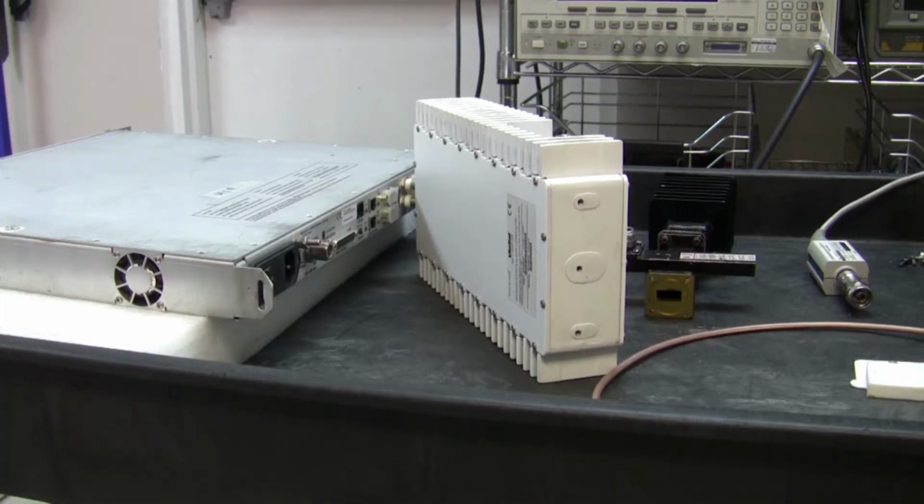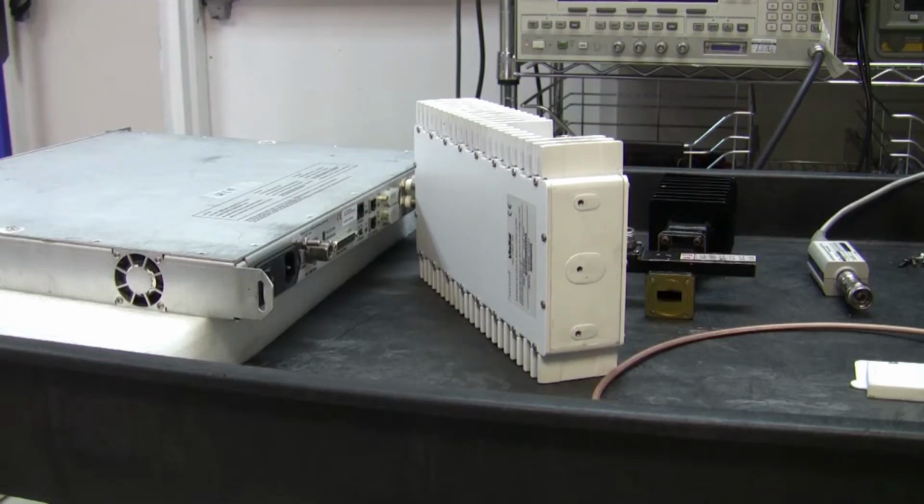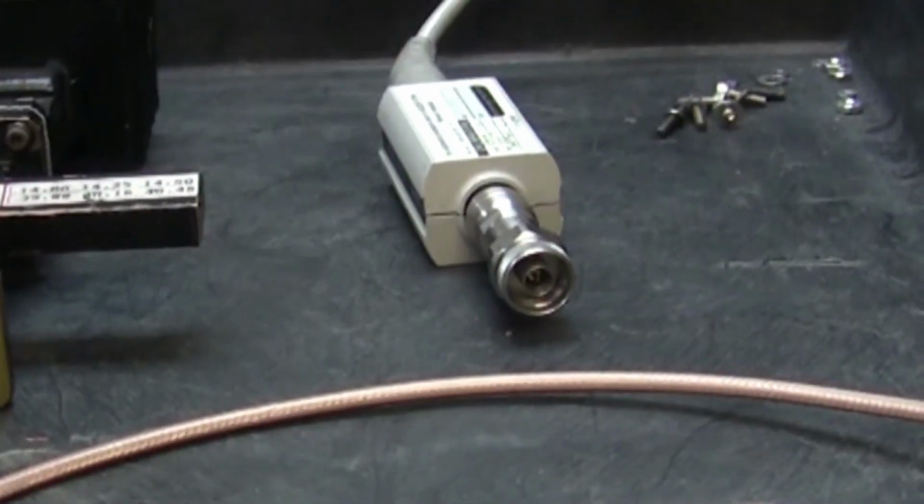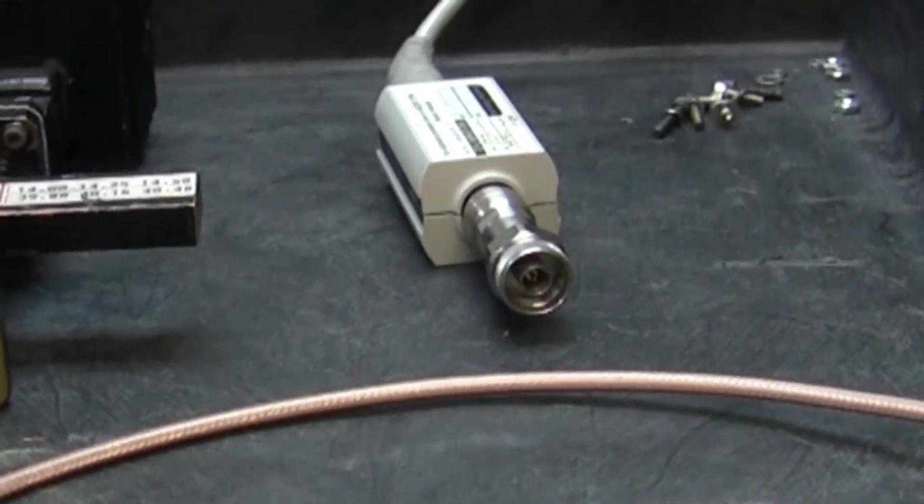Today I'm going to test a 2-watt Viasat KU-Band BUC. Now here are the components. I'm going to generate the signal using the Comtech EF Data CDM570L modem. I'll connect this power head to an Agilent power meter.